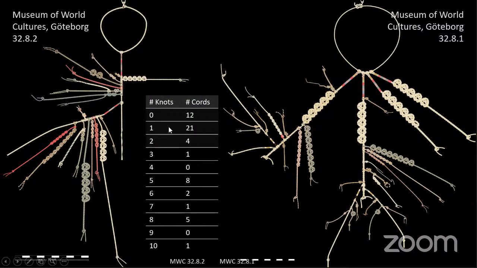So this Khipu also displays non-numerical patterns, where the majority of cords have either 0, 1, or 2 knots. So most of the cords: 12 cords have 0 knots, 21 cords have 1 knot, and 4 cords have 2. But also, interestingly, 5 cords have 8 knots, and 8 cords have 5 knots. And I find this curious because the numbers 5 and 8 are prominent in the upper registers of both Khipus, but in particular of the larger Khipu.